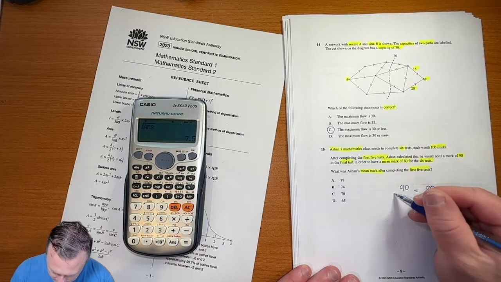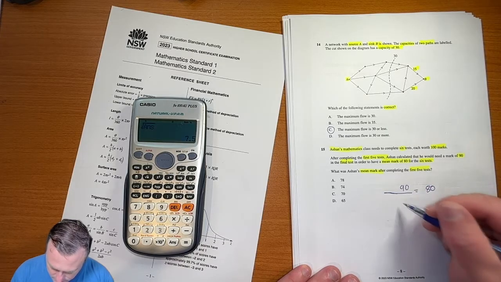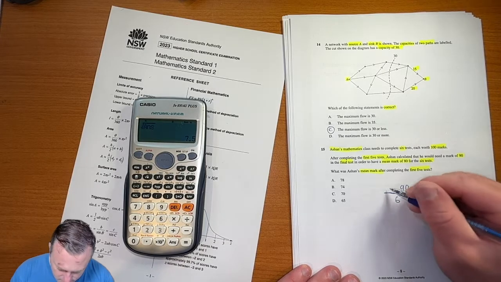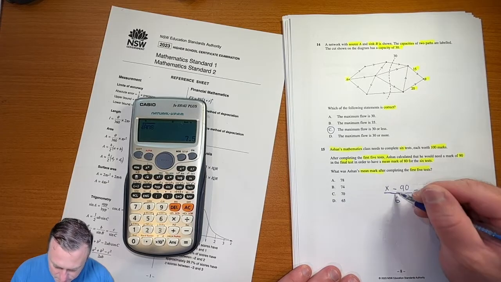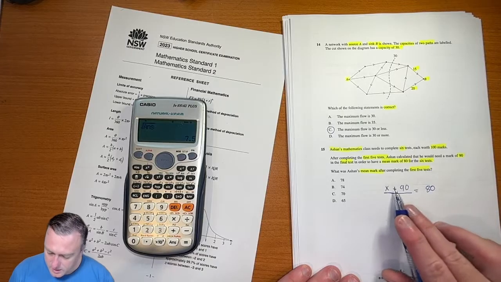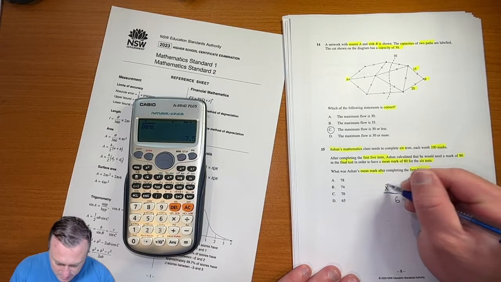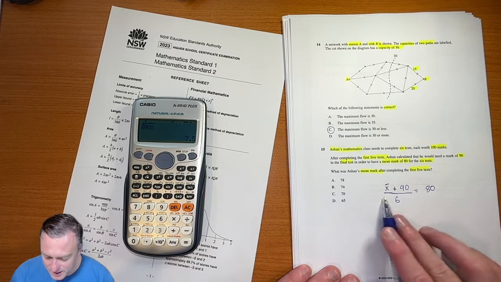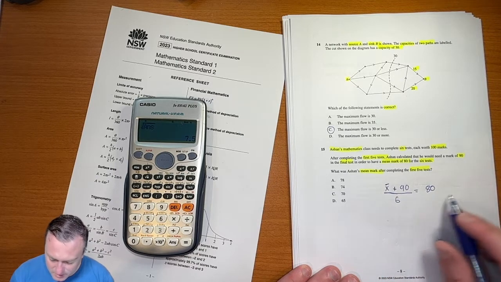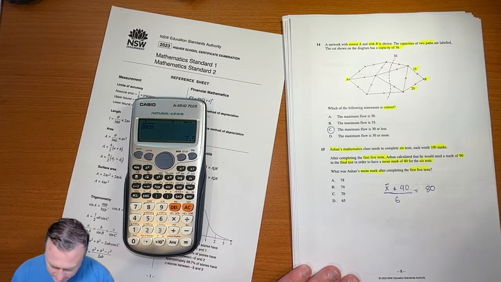So that's out of the 6 tests. So then this x plus the 90, sorry, because this is the mean. So this is the mean previously for the first 5 tests. If we add 90 on and then divide it by 6, that would equal the 80 together.